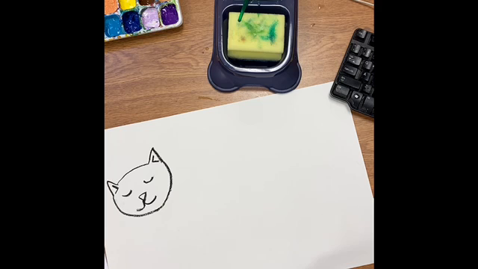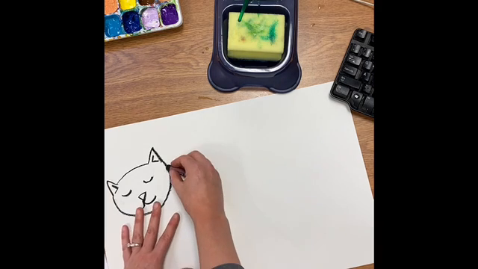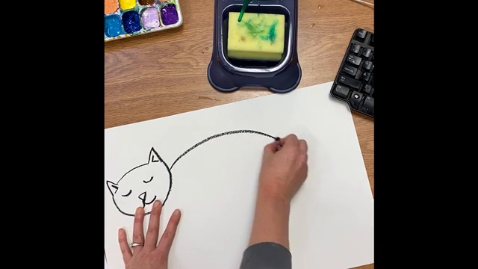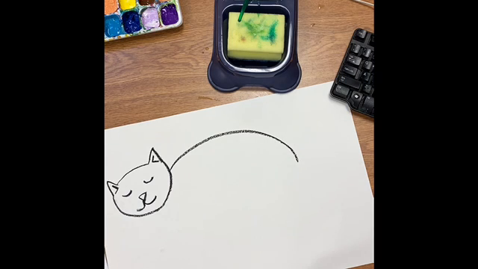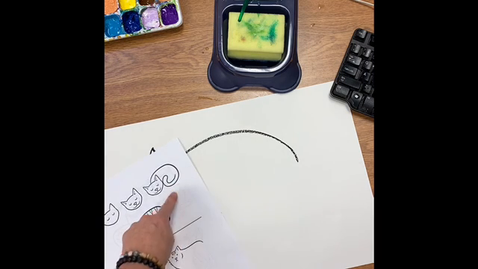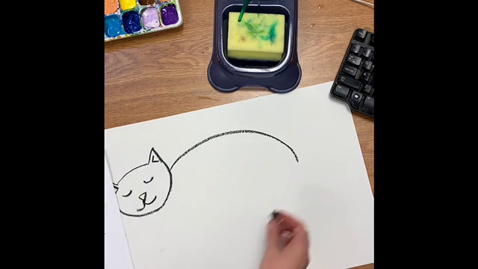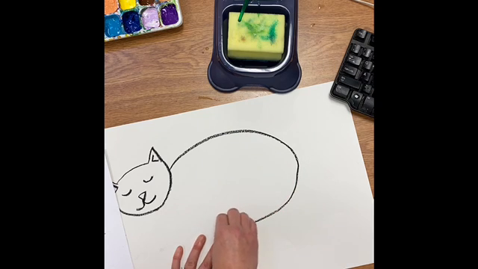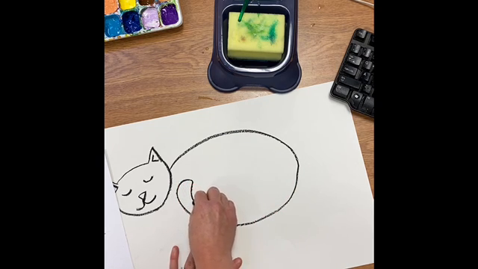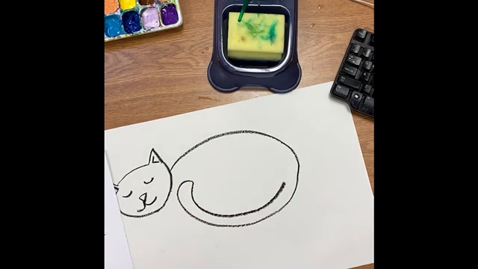Now I'm going to draw my cat's back and tail. So to do that, I'm making an arc from the body. Now I'm going to curl it around to make his tail. So that curl goes almost up to my cat's face and back.